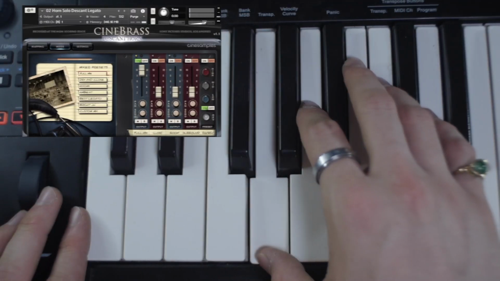However, if you don't have a separate MIDI controller, you are able to use the mod wheel on your MIDI keyboard to control dynamics and modulation. I'll show that here using Cine Samples Descant Horn from the Cine Brass collection. The keyboard I'm using is the Nektar, with a K, not a C, GX61.